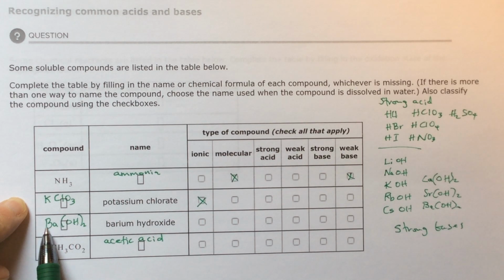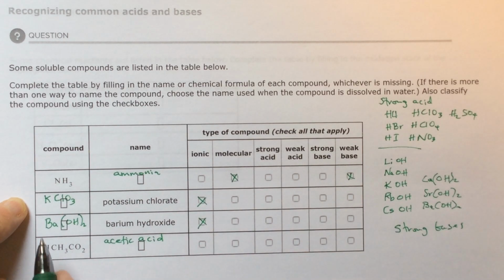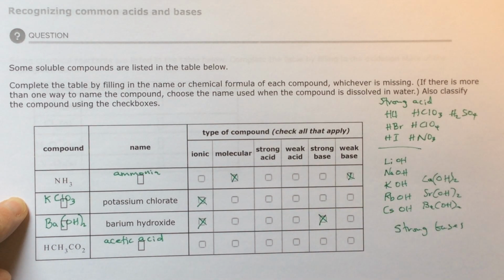And here's one, Ba and OH. Now this is ionic because this is +2 and this is 2 -1, so it's ionic. But it is on the list of strong bases. Barium hydroxide is a strong base. So this will be a strong base.